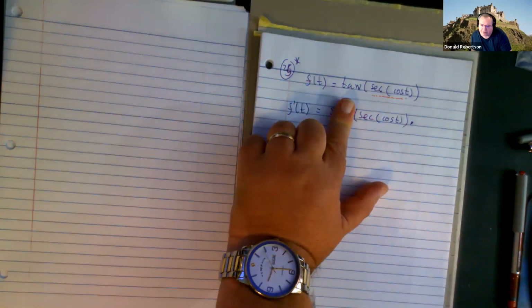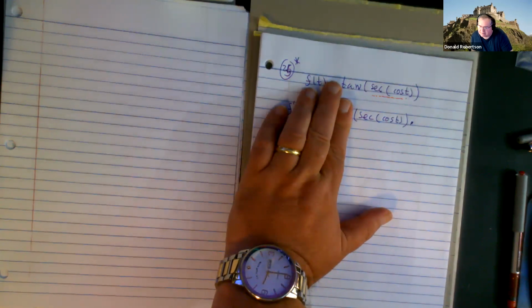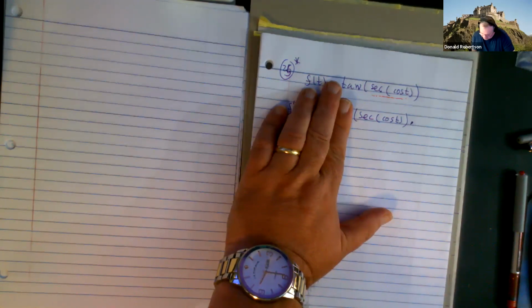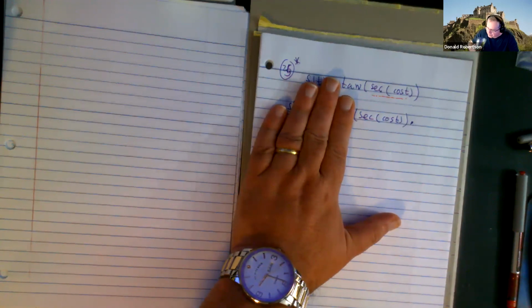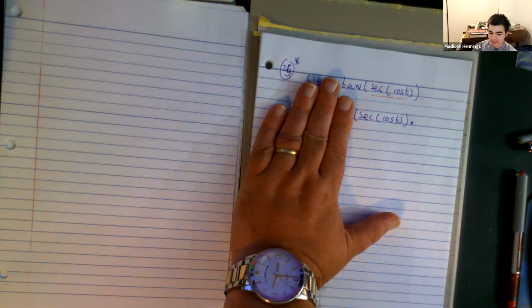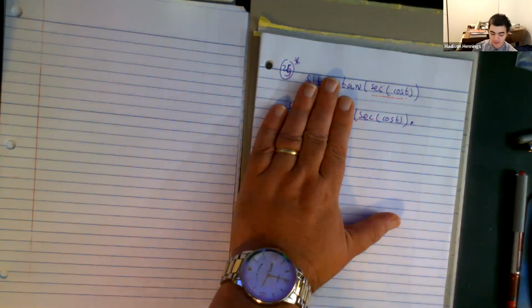What's the derivative of a secant? Derivative of a secant. Last chance. There are 6 trigs, that's one of them. What's the secant? Secant times tan. That's the one, secant times tan.